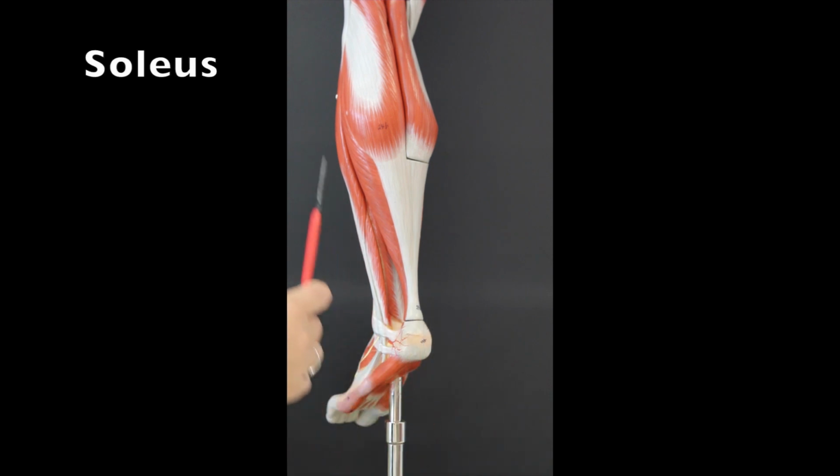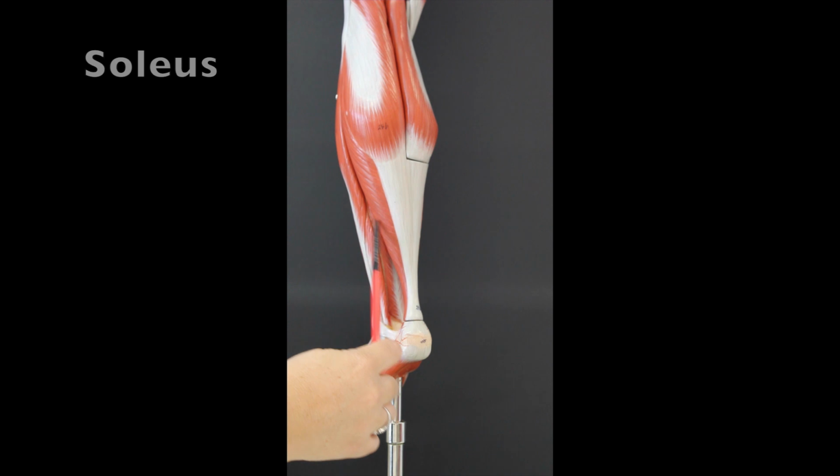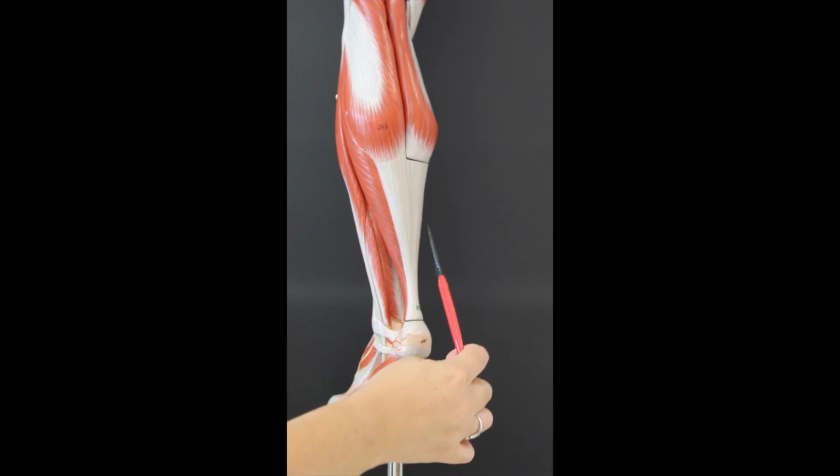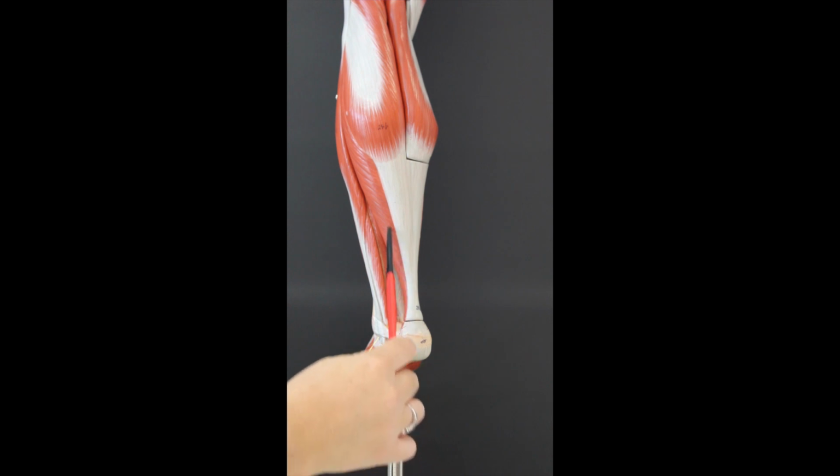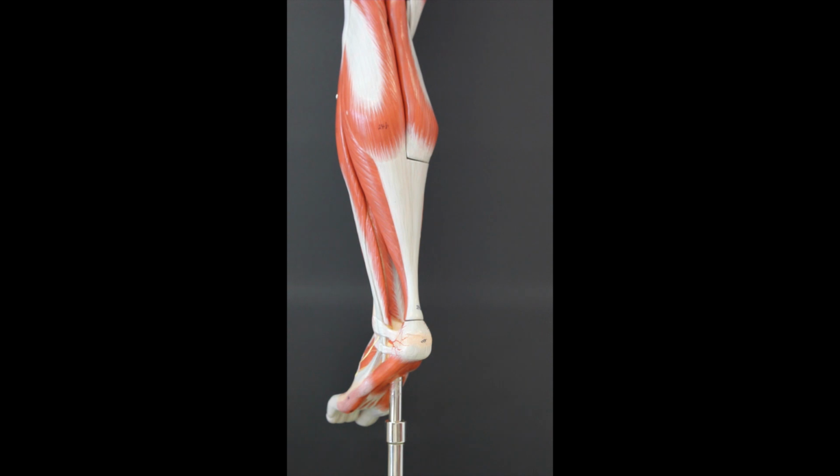The soleus is located deep to the gastrocnemius. It is large and flat. Named soleus due to its resemblance of a sole, a flat fish. It originates from the soleal line of the tibia and proximal fibula area. The muscle narrows in the lower part of the leg and joins the Achilles tendon, as does the gastrocnemius.